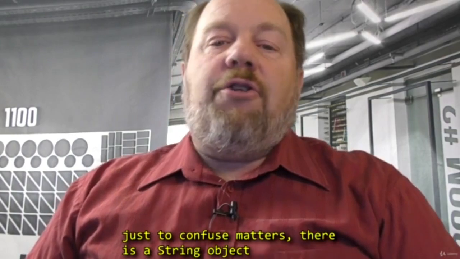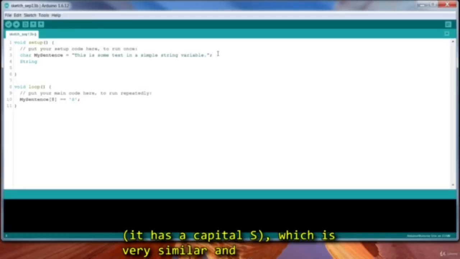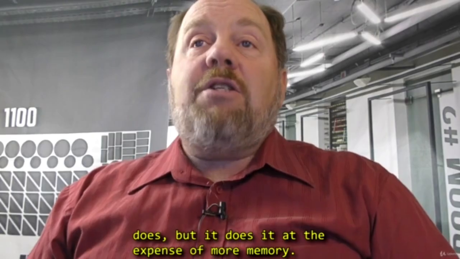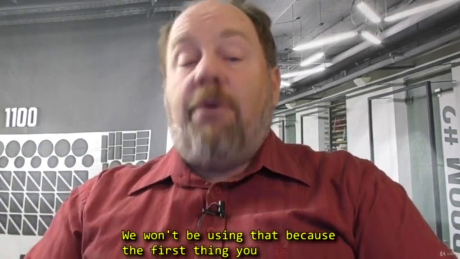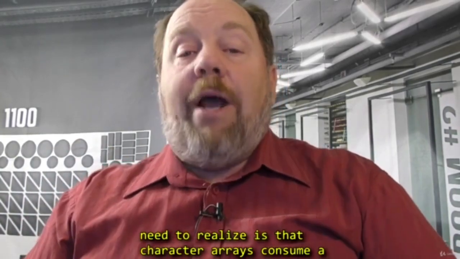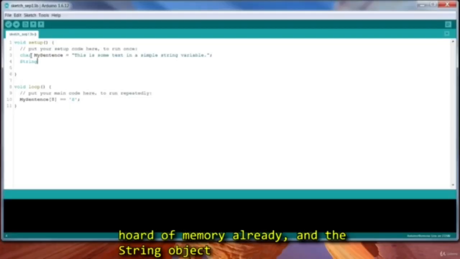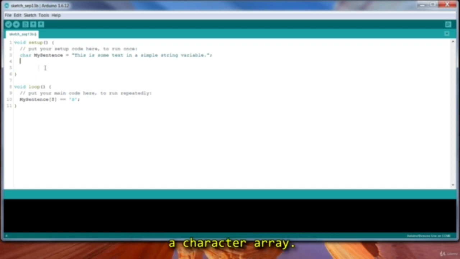Now, just to confuse the matters, there is a string object. It has a capital S, which is very similar and does a lot of the same things a character array does, but it does it at the expense of more memory. We won't be using that because character arrays consume a horde of memory already, and the string object takes even more. From here on in, every time I refer to a string array, I'm referring to a character array.